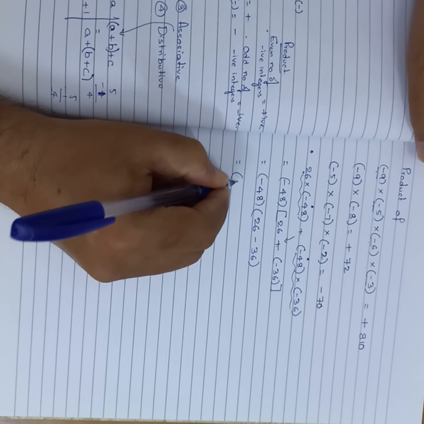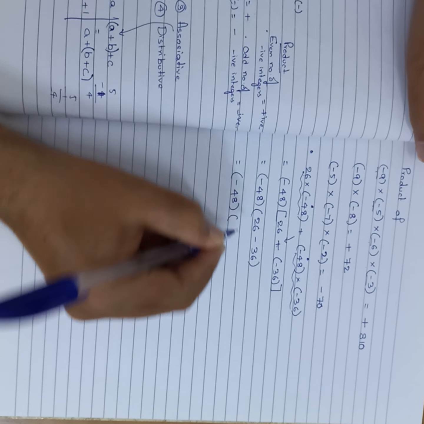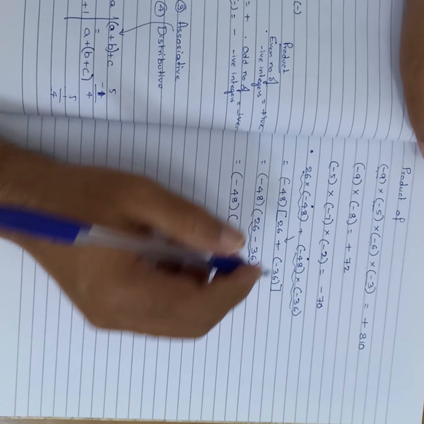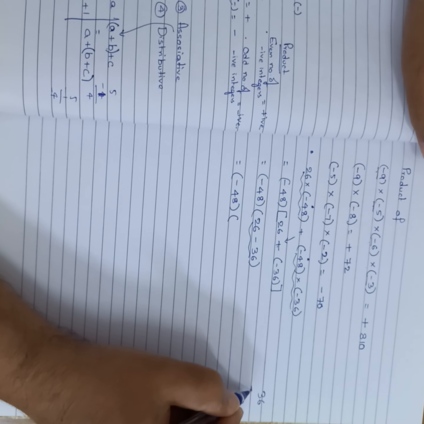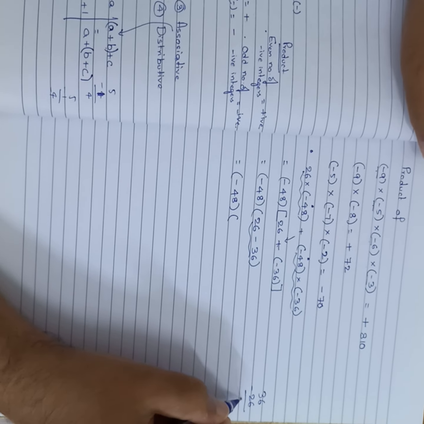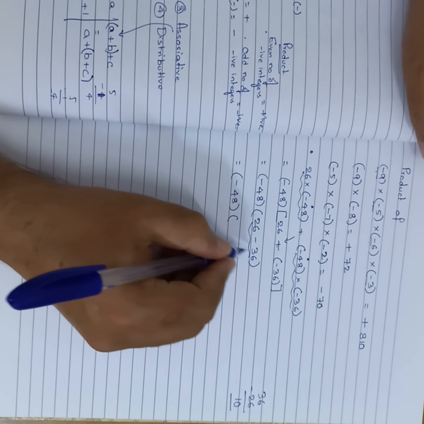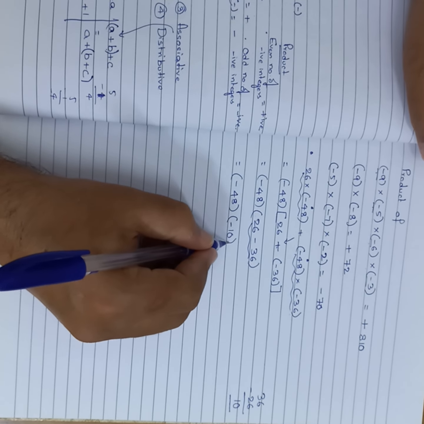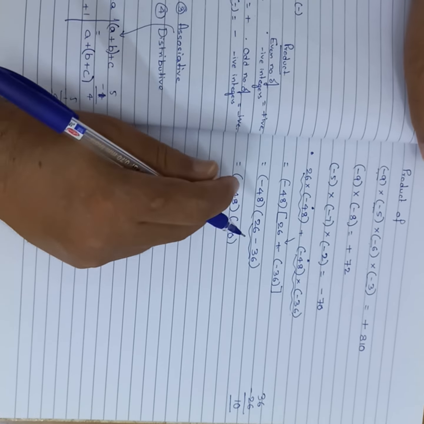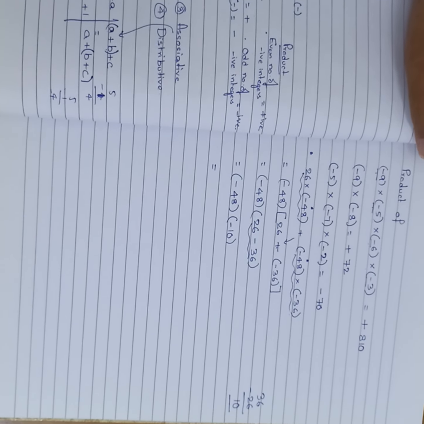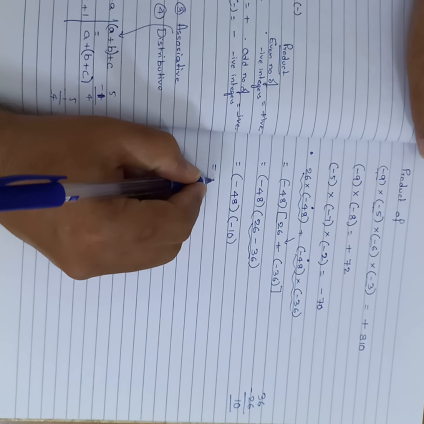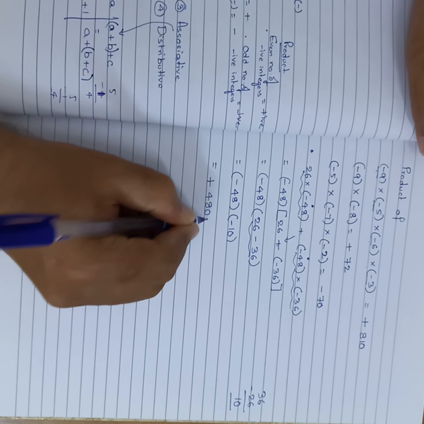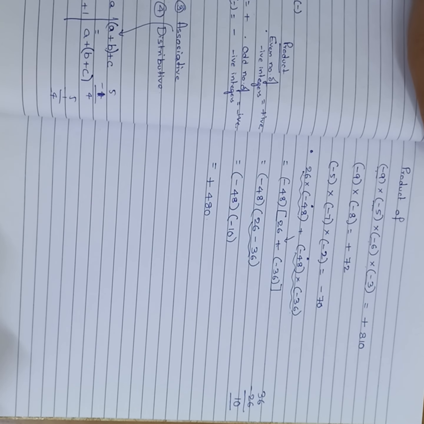And you can see that minus 48 multiplied by, in the second bracket you have one positive and one negative. When you have one positive and one negative, what we are supposed to do? Subtract. So 36 minus 26, the answer is 10. But since the bigger number is having negative, so the result also will be negative 10. And now it is a product of two negative numbers. We have already seen that when we multiply two negatives, it will be positive. 48 times 10, it will be 480. Understood, my dear students?